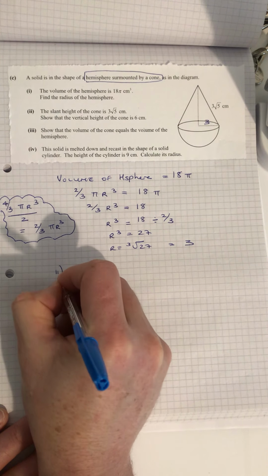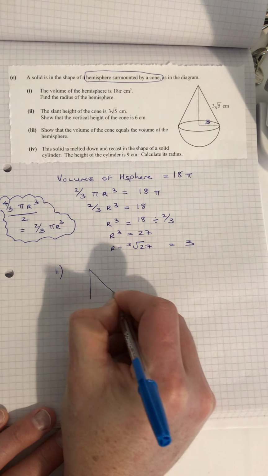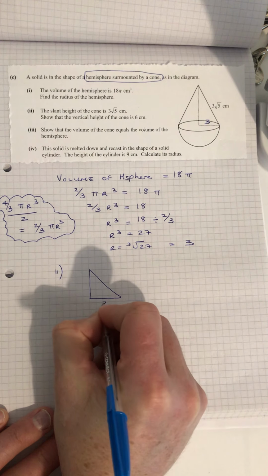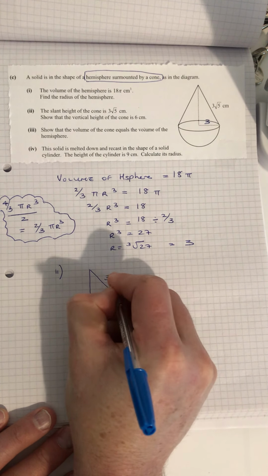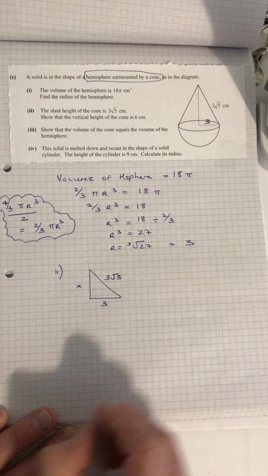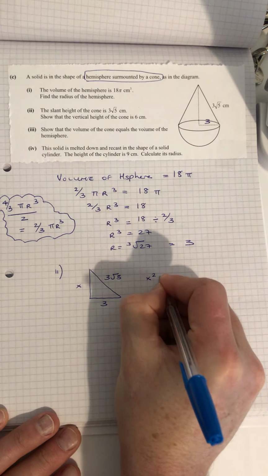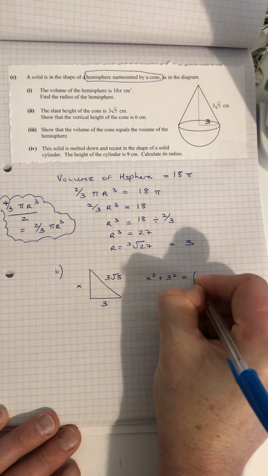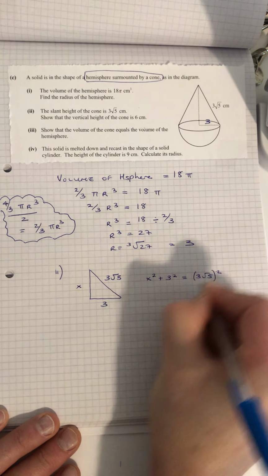So for part 2, this is 3 and the slant height is 3√5. So how do I find x? So x squared plus 3 squared is 3√5 squared.